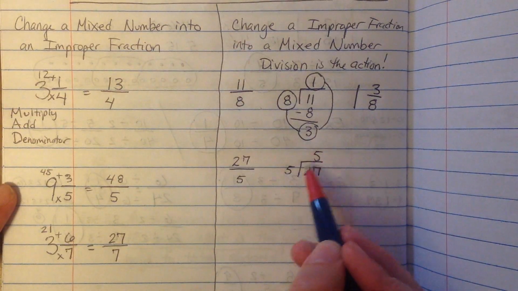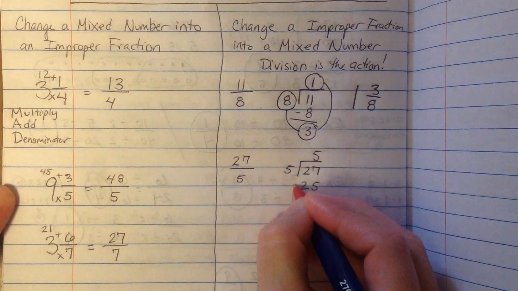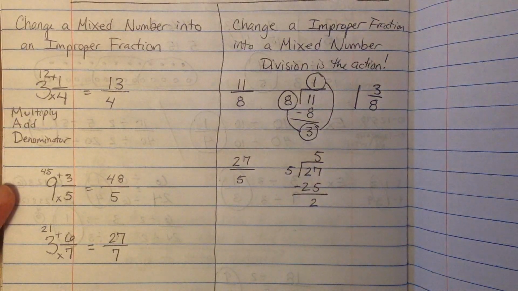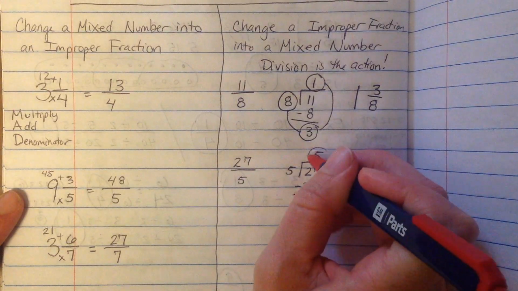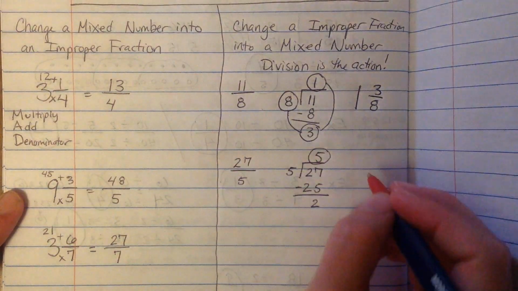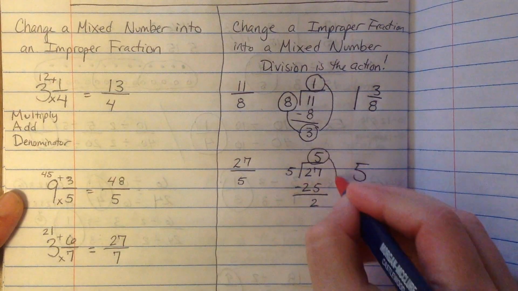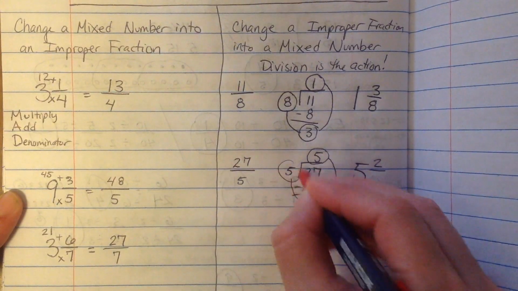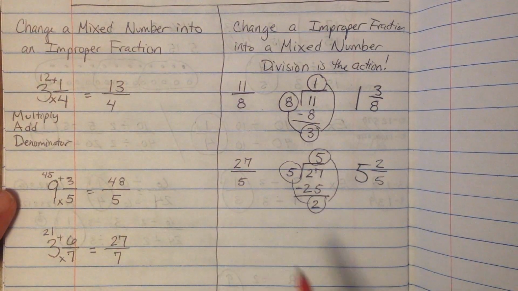Now we're ready to multiply. 5 times 5 gives me 25. But that leaves me with a remainder of 2. 27 take away 25. So what is this going to be as a mixed number? Well, again, we start with the whole number. How many whole times did it go in? Up there at the top, 5 is going to be my big number. Then I go around the world to get my piece, with 2 out of 5 left over. So my final answer here is 5 2/5, which is equivalent to 27/5.